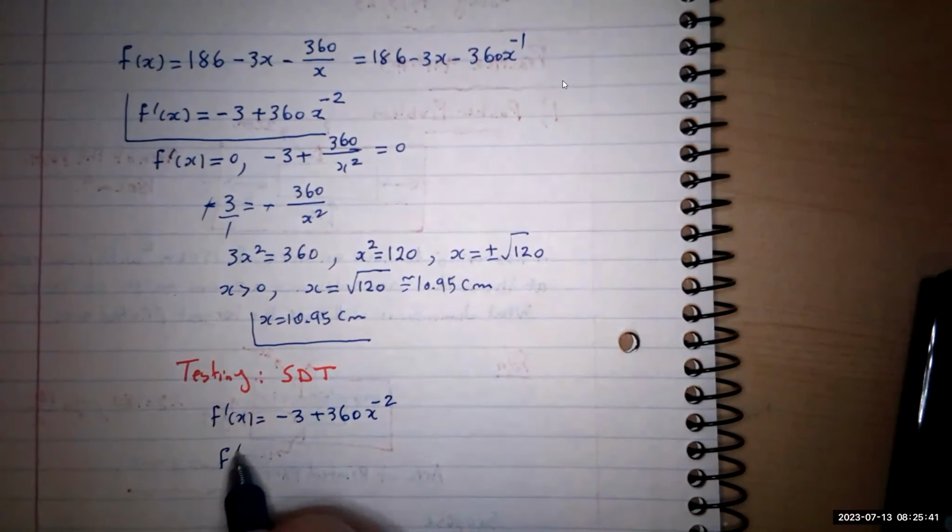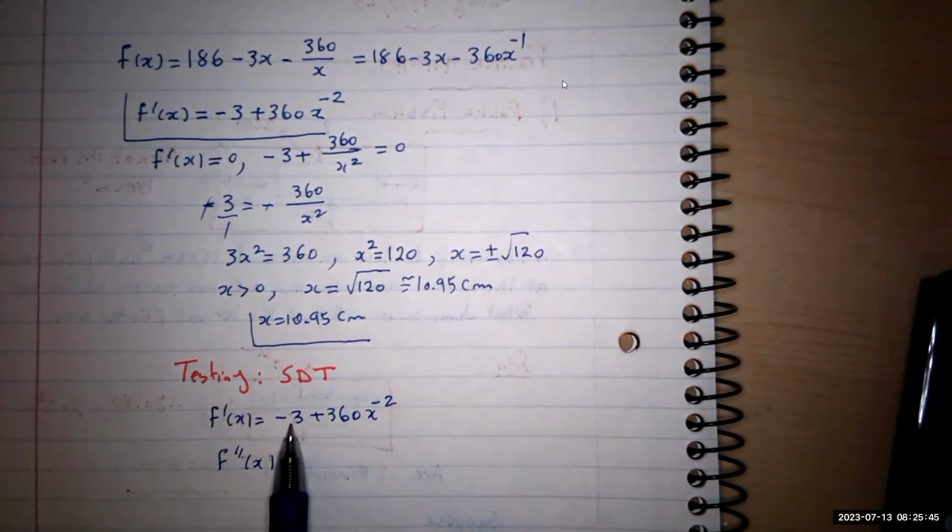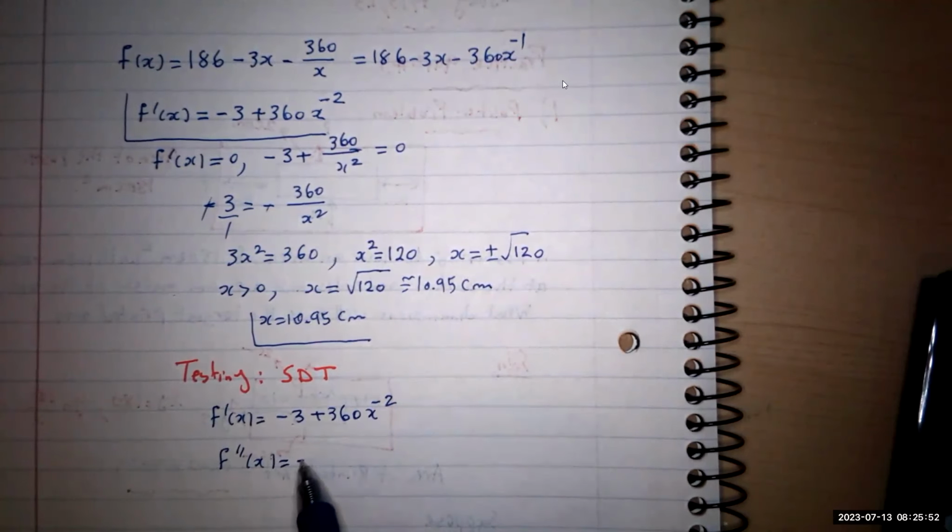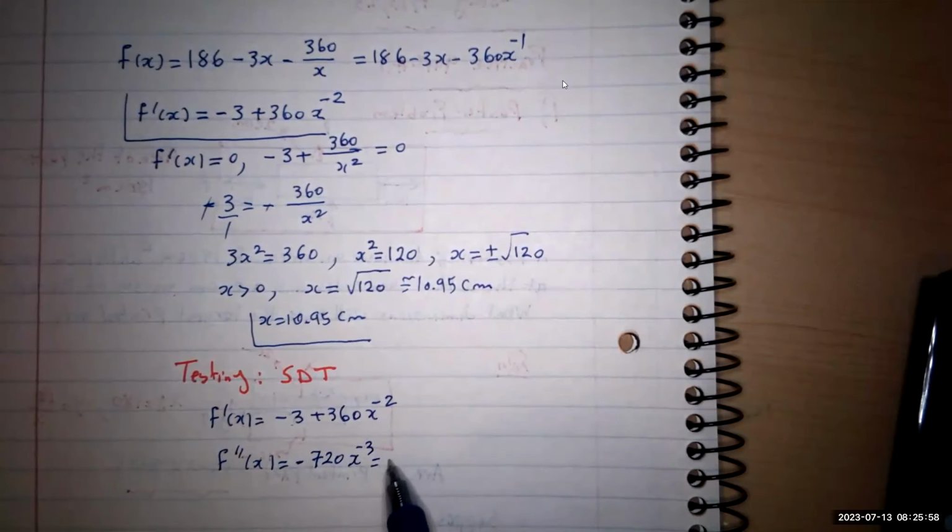You see f double prime of x is going to be equal to, this would be 0. And you just multiply again. So it's going to be minus 720 x to the -3. And if you rewrite it, that gives you minus 720 over x cubed.